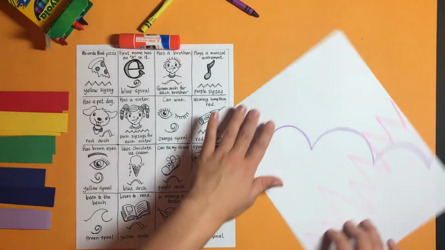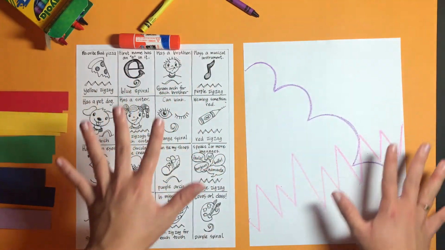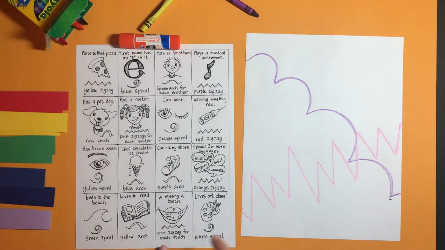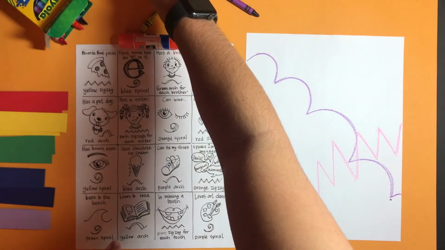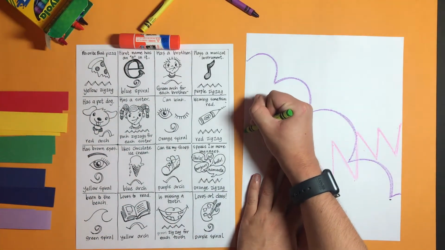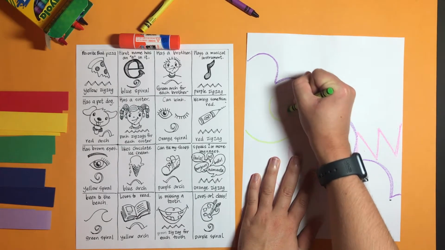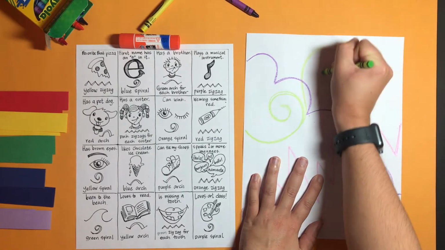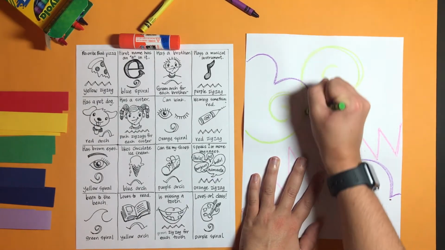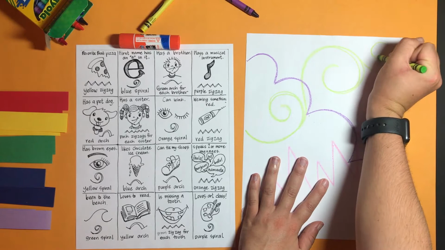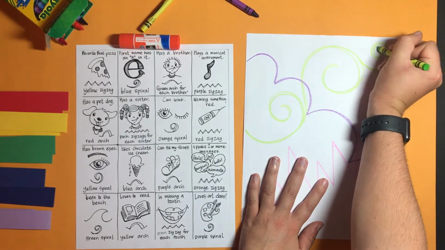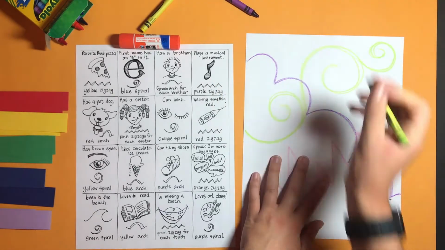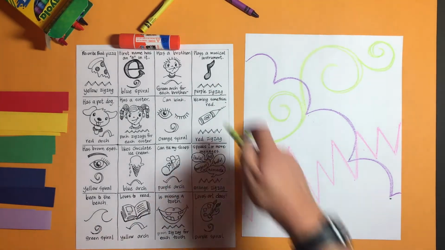And I'm going to keep on drawing. I want to fill my entire paper with these lines that symbolize me. I also have been to the beach. I love going to the beach. I'm going to draw some spirals. A spiral is another word for a curl or a curly line. And I'm drawing a few of them. I love going to the beach. And I'm drawing it right over my other purple line.